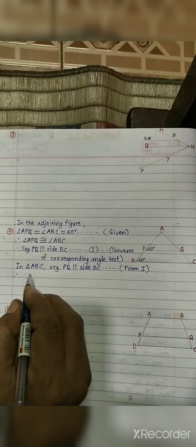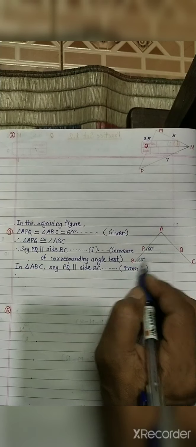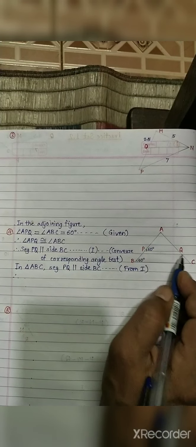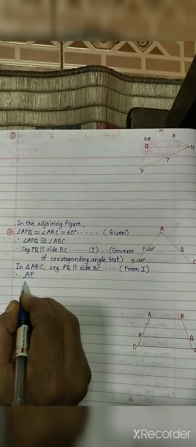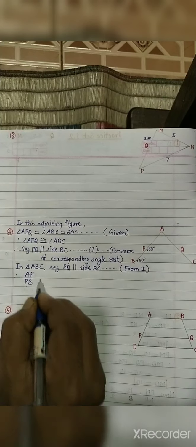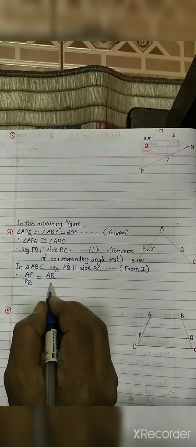So with the help of basic proportionality theorem, AP upon PB is equal to AQ upon QC.